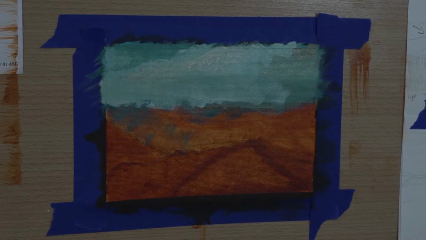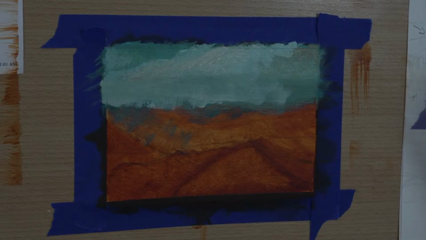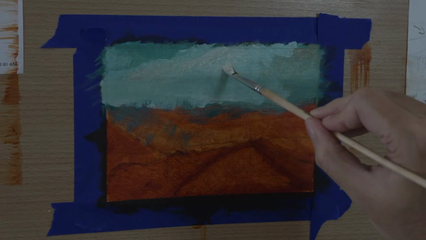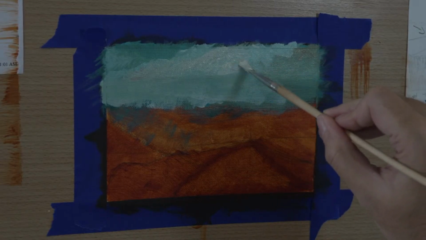Pulling in more white and umber into our mix. Keeping that same area of my palette very wet. And now coming through.